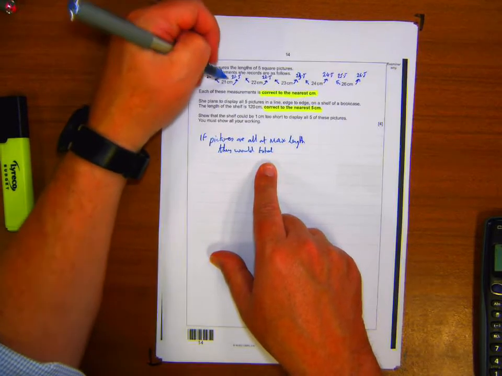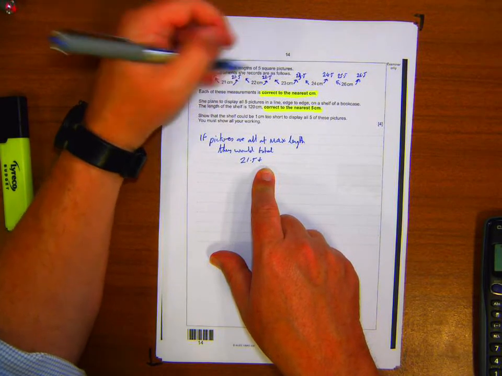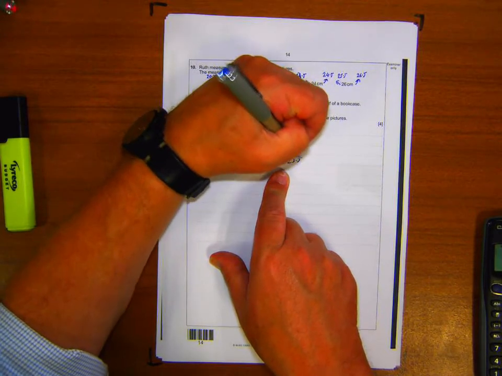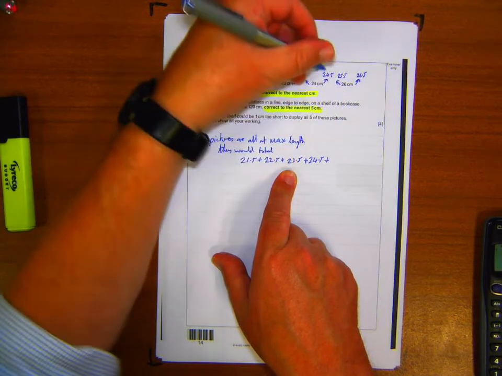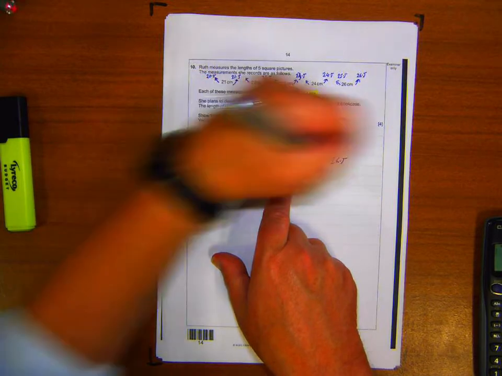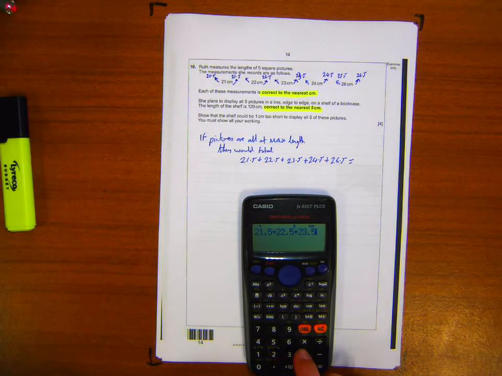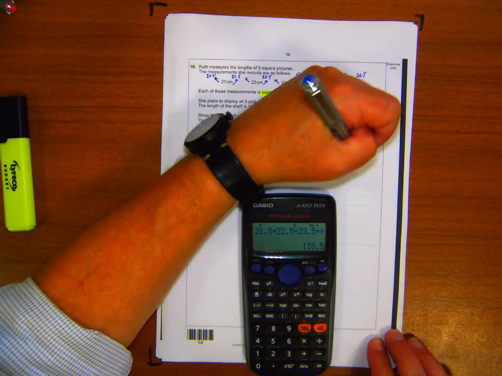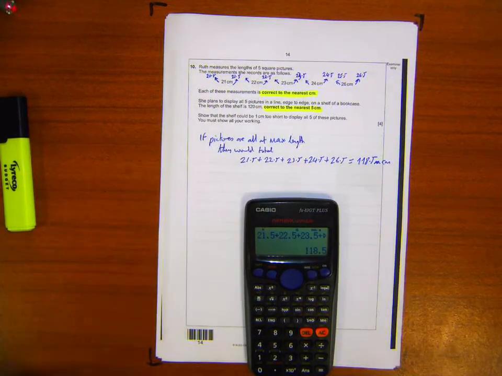So the first one would be 21.5 centimetres. The second one would be 22.5. The third one would be 23.5. Then 24.5. And the next one would be 26.5. So their total length would be 118.5 centimetres. That's the worst case scenario.